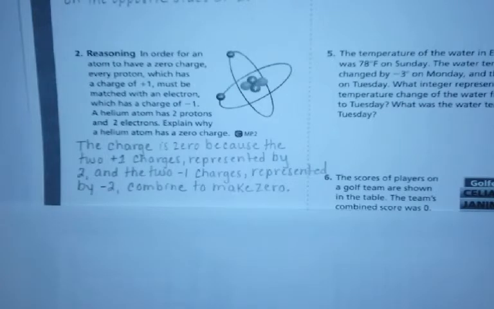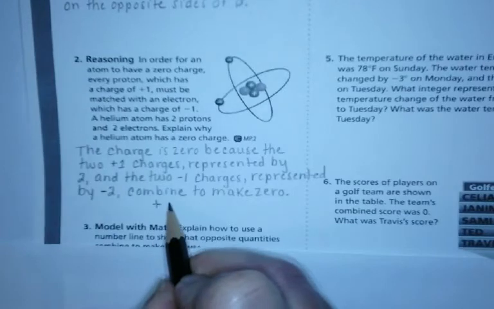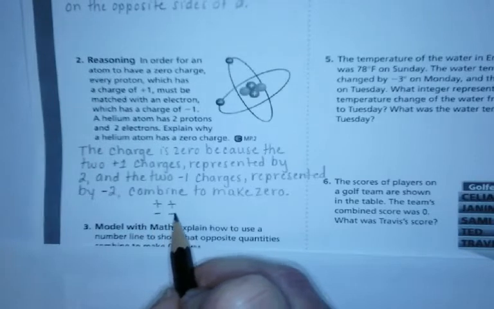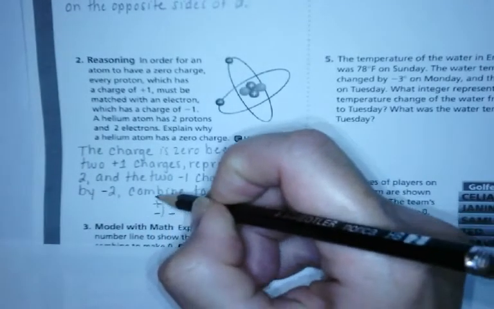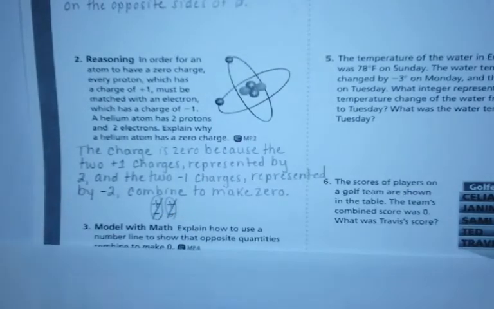So the charge is going to be 0 because the two positive 1 charges represented by a 2, which is positive 2, and the two negative charges represented by negative 2 combine to make 0. One way to demonstrate this, if you have your two positive charges and then you line up your negative charges underneath it, you can pair them up and cancel them out. So one positive cancels out one negative charge.